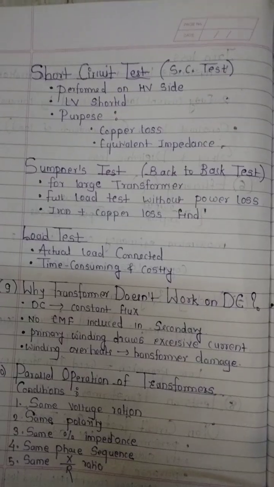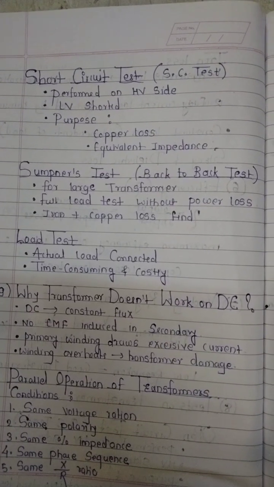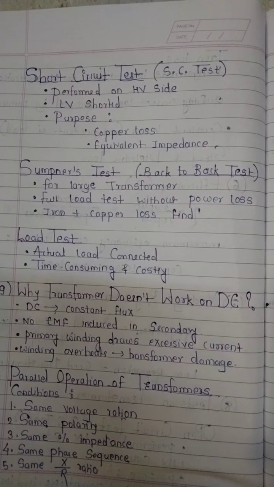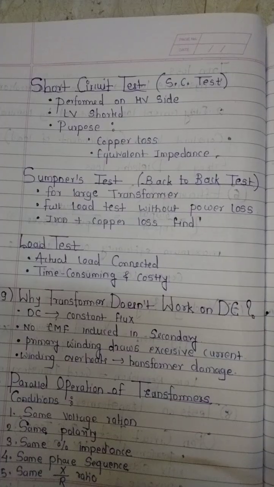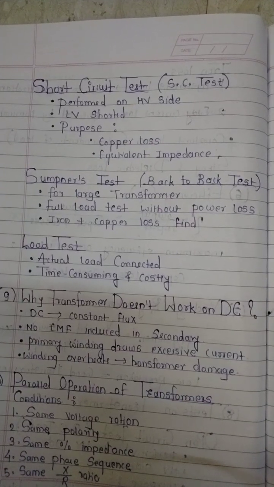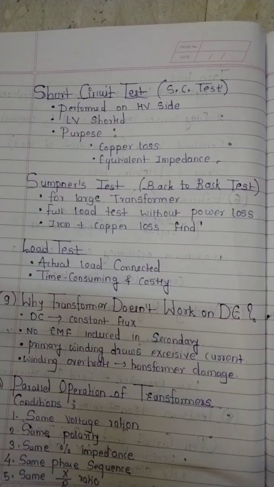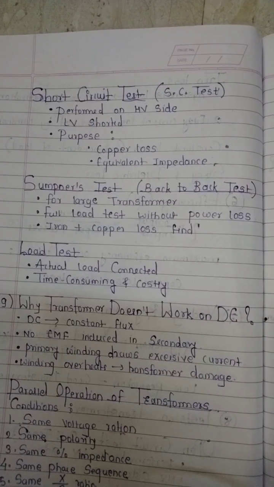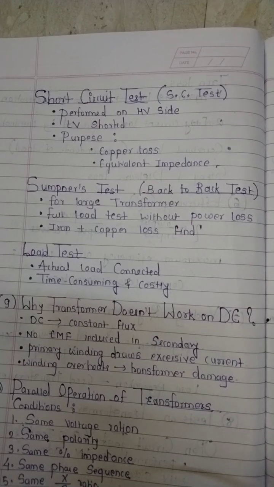Short circuit test is performed on the high voltage side. Okay, the low voltage side is shorted. In the open circuit test, we have seen that the high voltage side is opened. Okay, what is the purpose of the short circuit test? Copper losses and equivalent impedance.